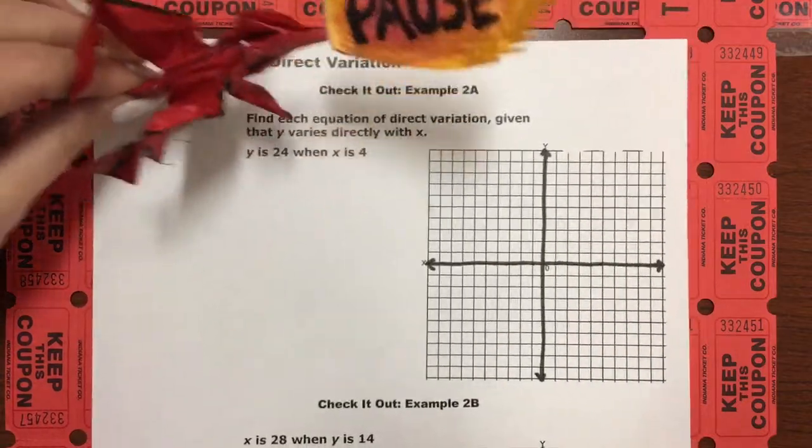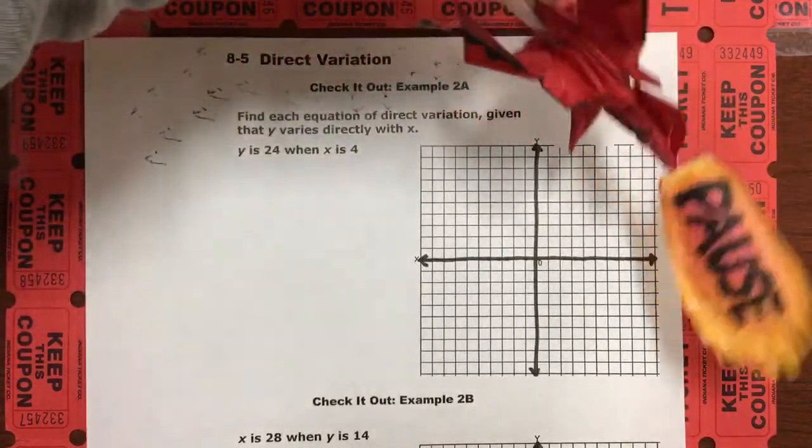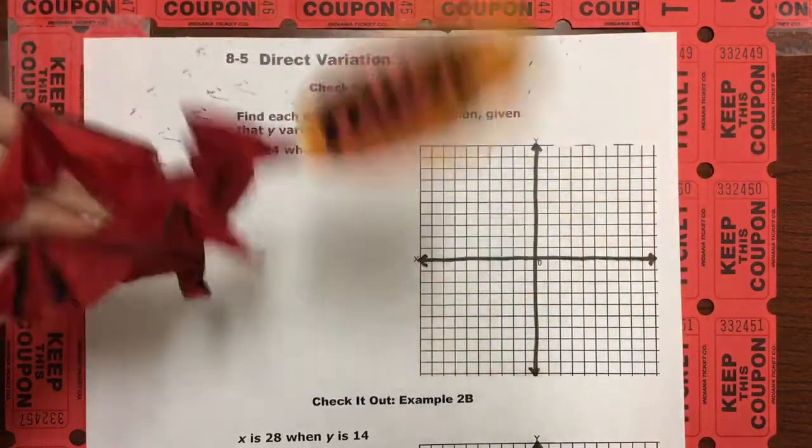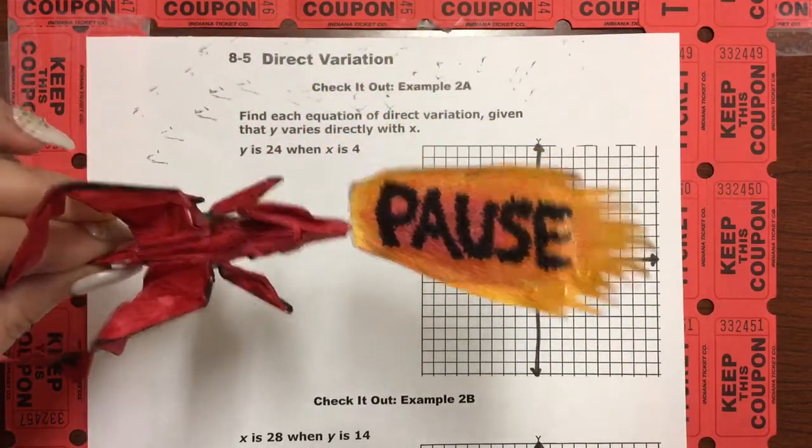Okay, where's our friend the pause dragon? Oh, there it is, reminding us that we need to pause our electronic device. Go ahead and work the problems out and come back in a bit and check them. All right, see you in a bit. Bye.